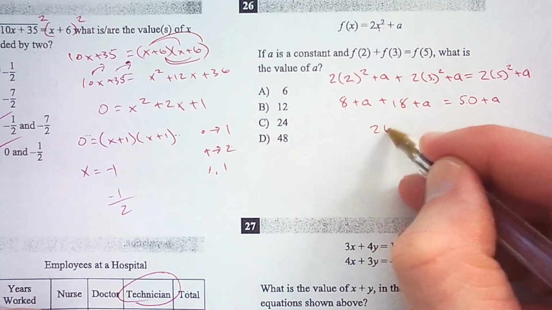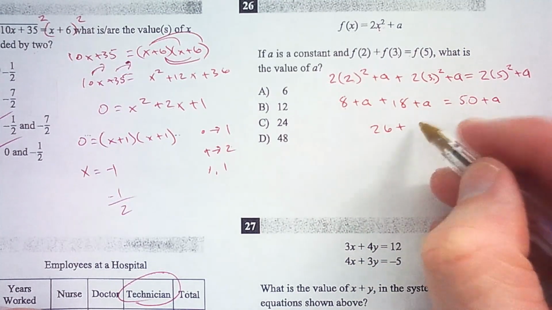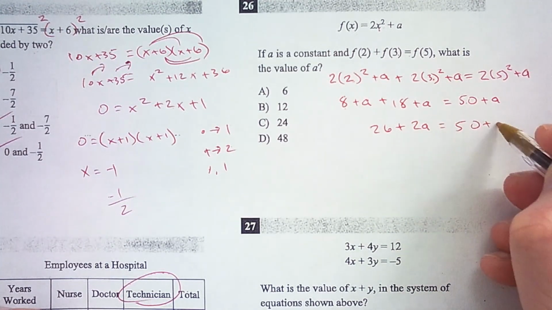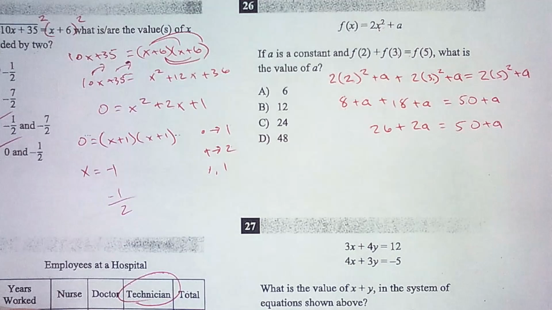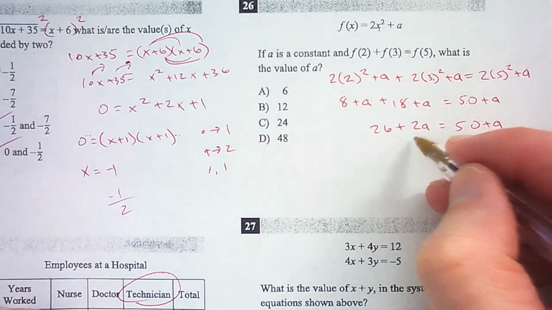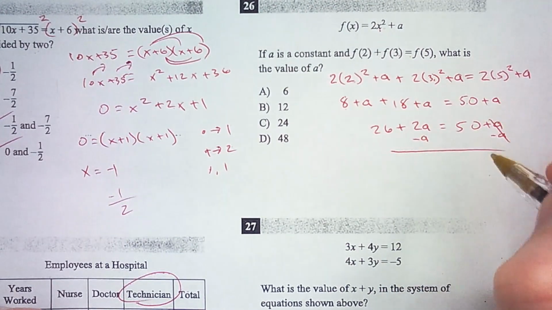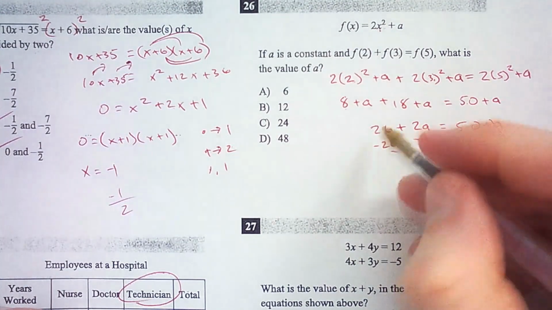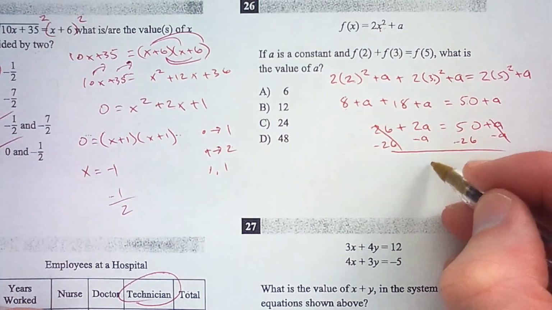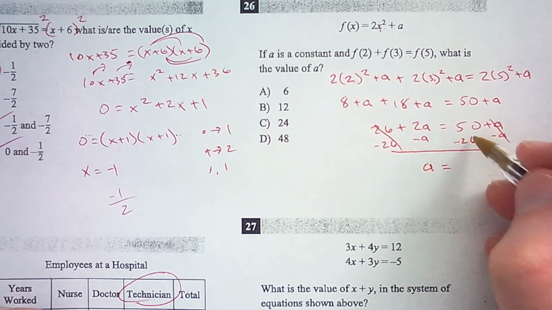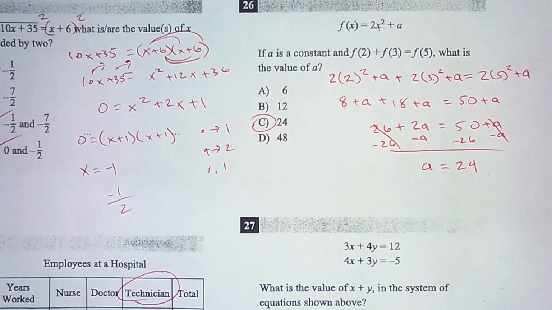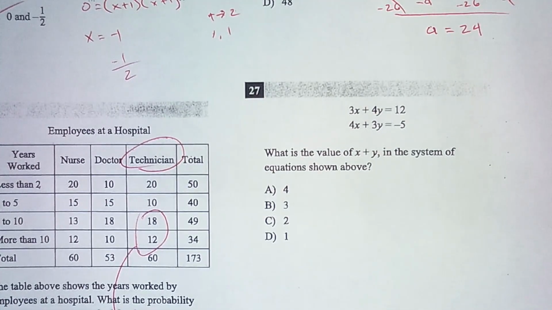Okay, now we can combine like terms. 8 plus 18, that is 26. a plus a is 2a, equals 50 plus a. Okay, so let's subtract a from both sides. Let's subtract 26 from both sides. So we get 2a minus a, that's a. 50 minus 26 is 24. a is 24.